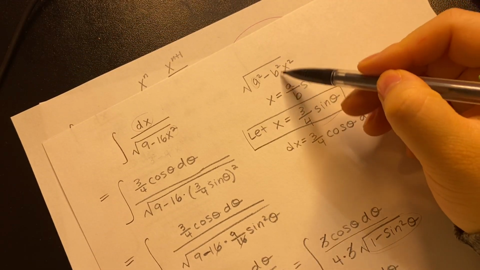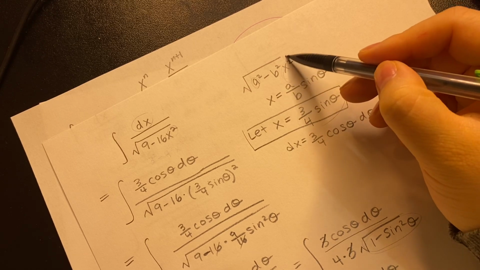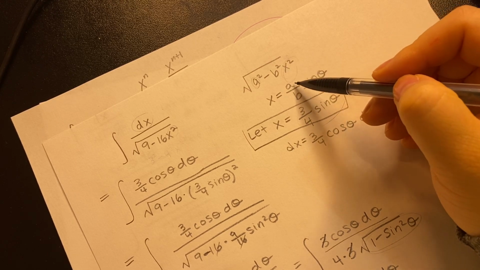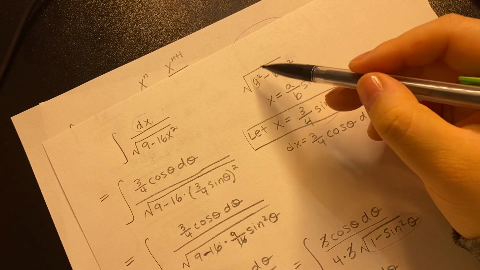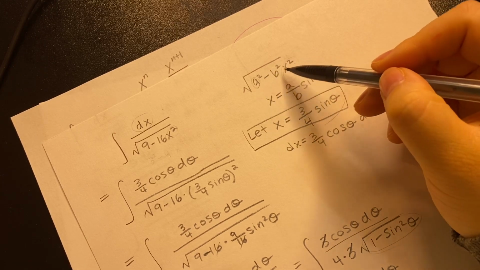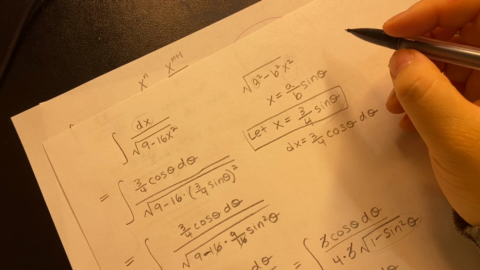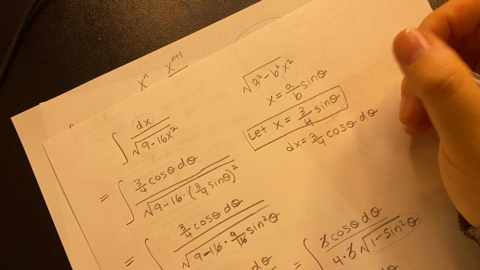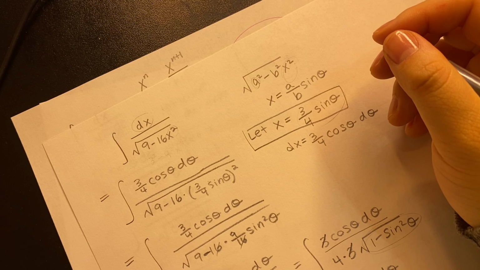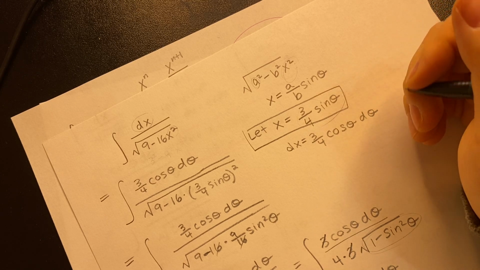Again, the idea is once you square it, you have a squared on the top and then b squared on the bottom, so the b squareds cancel, and then you can factor out an a squared, and then get the other stuff, the square root of 1 minus sine squared theta. So it's still a sine substitution here.